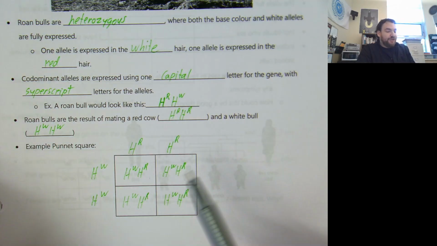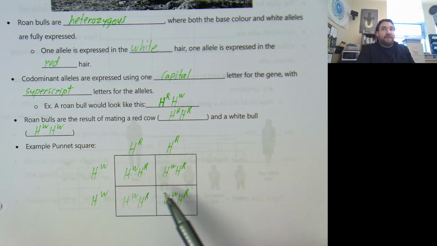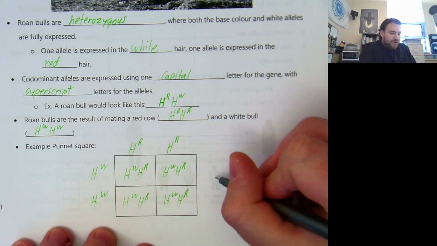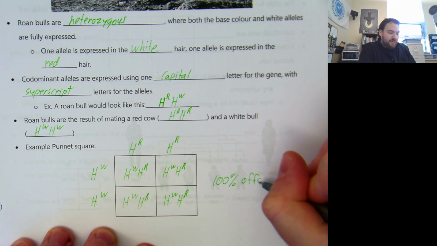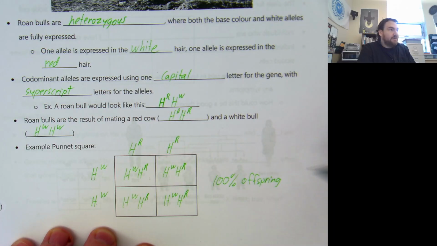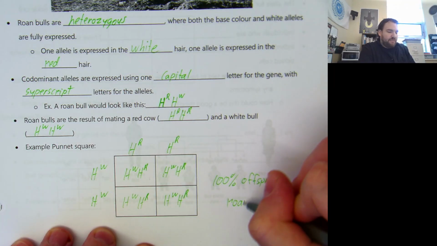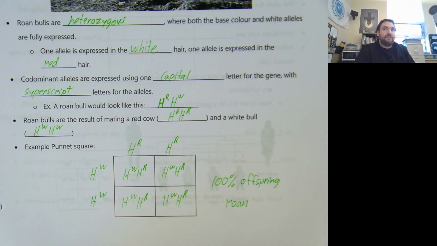So in this case, if you took a red cow and a white bull and bred them together, then 100% of the offspring would have what coloring? Which we call, it's not red and white, it would be roan. And then whether it's a cow or a bull is male or female.